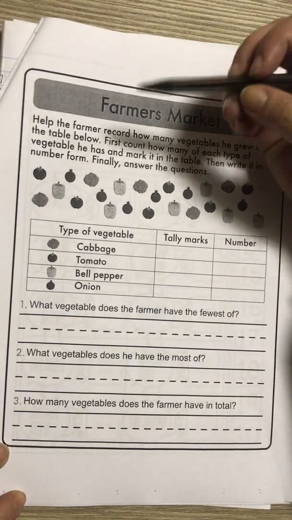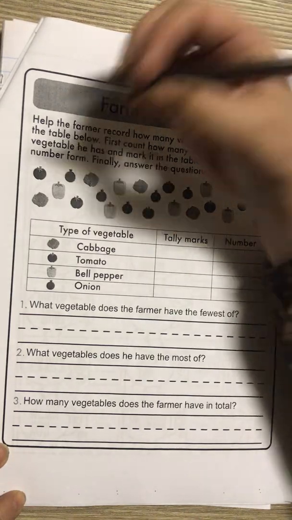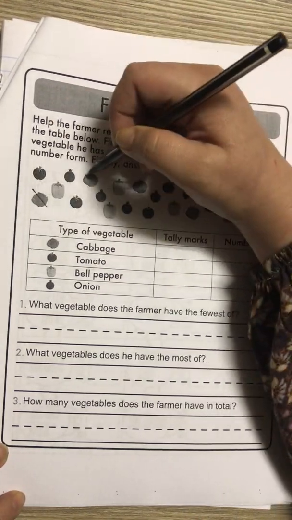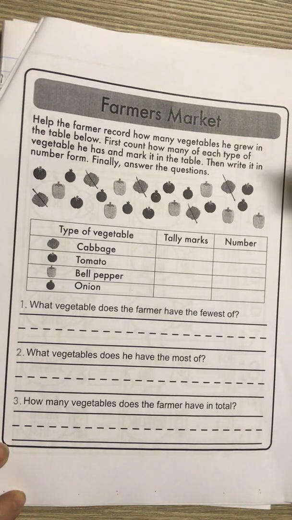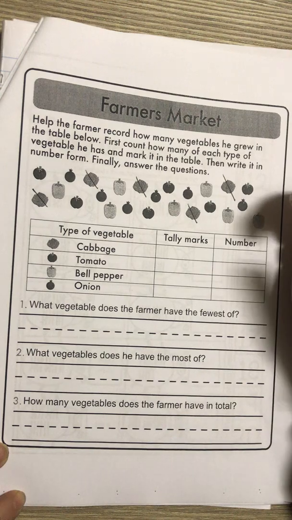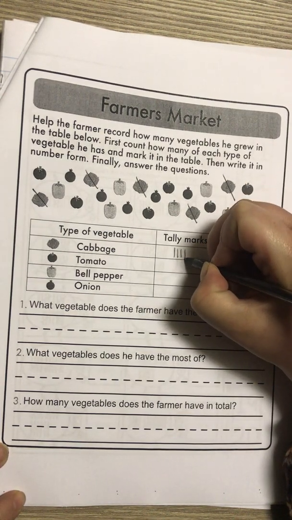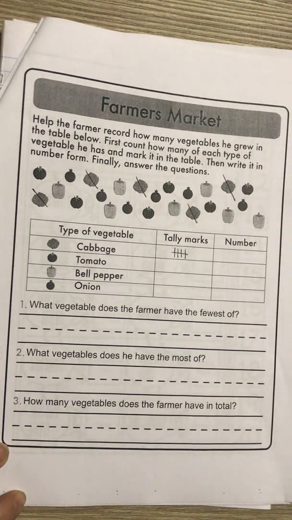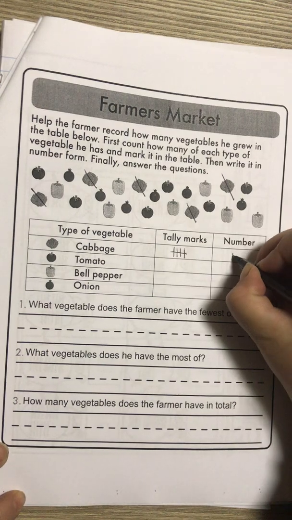Now, because there are a lot at the top, I would advise crossing them out. So here's 1, 2, 3, 4, 5. He grew 5 cabbages. Okay, so 1, 2, 3, 4, and remember the 5, we cross it out. Now they're asking us to write this number. This number is 5.